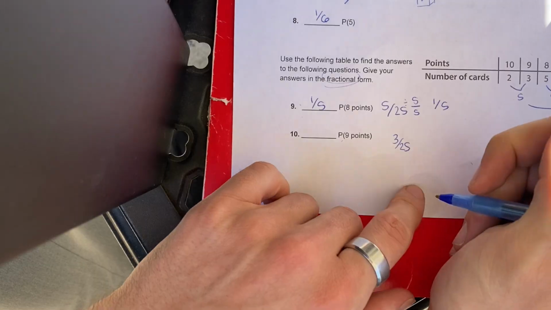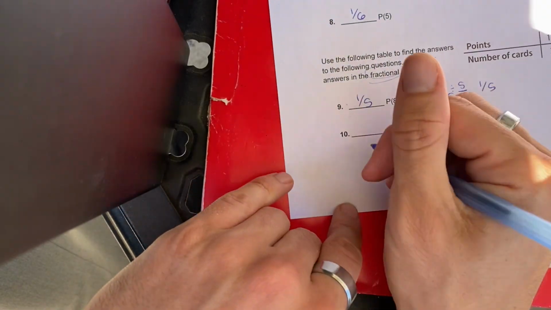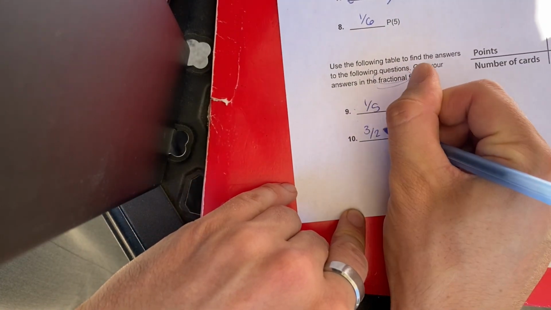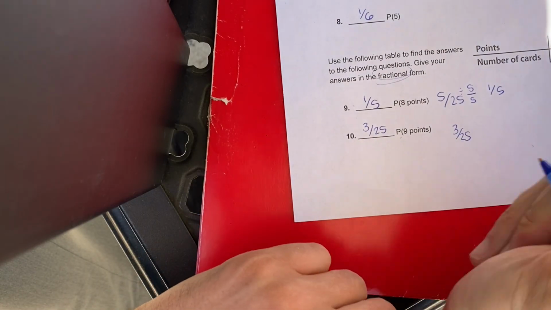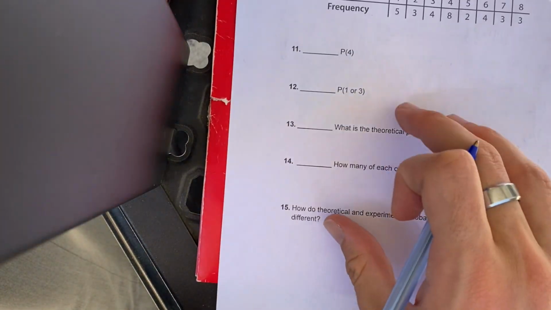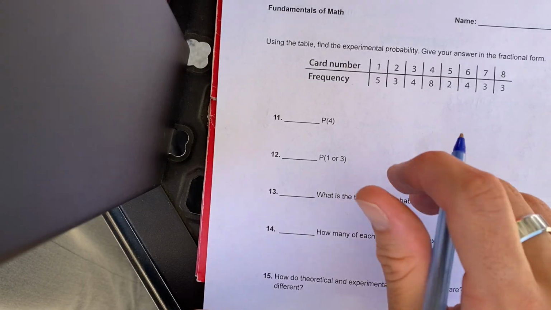3/25. Can this be reduced? No, it cannot. So we would keep it like that. And we're already on the back. We are just flying through this.